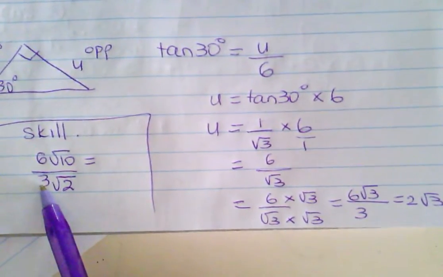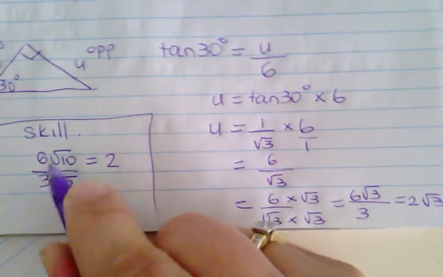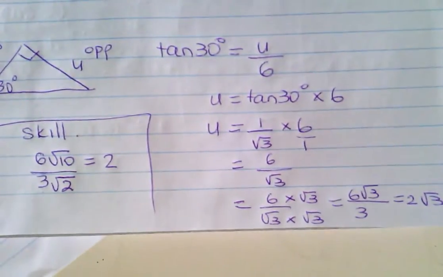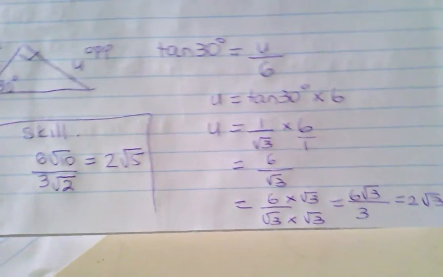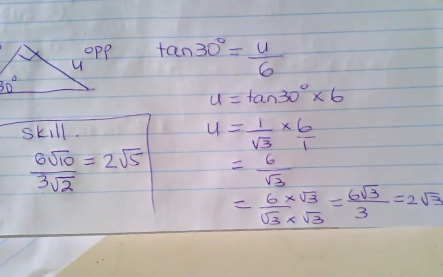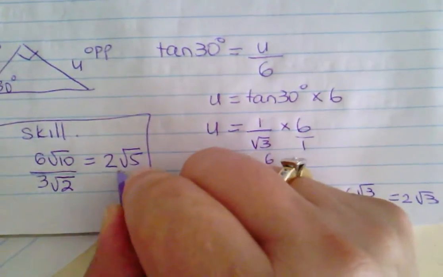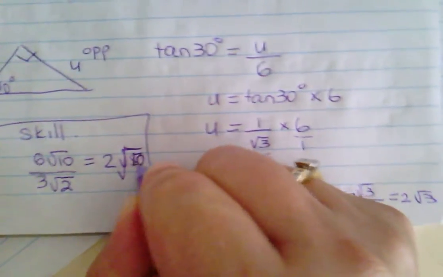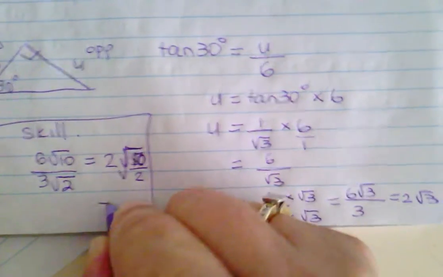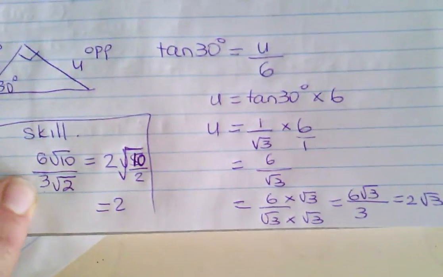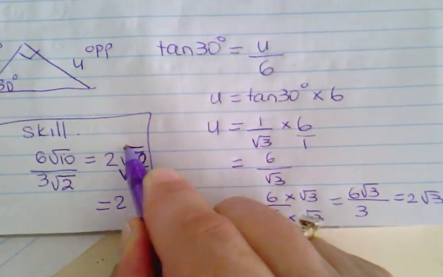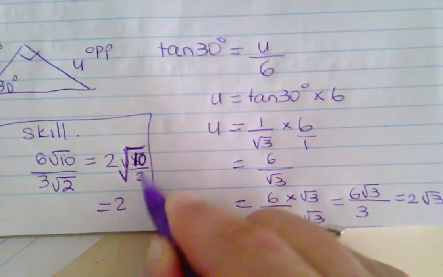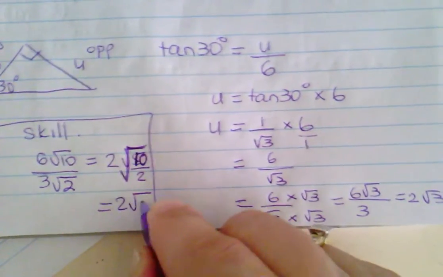What's 6 divided by 3? And what's square root of 10 over square root of 2? Square root of 5. So you divide the bits under the square roots, or I could write it like this, put them under the square root together. So 6 divided by 3 is 2, and both of these are under square root. So I'll put them both under a square root, 10 over 2. What's 10 divided by 2? 5.